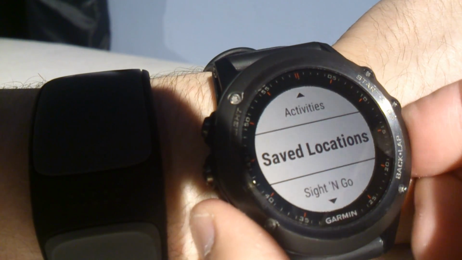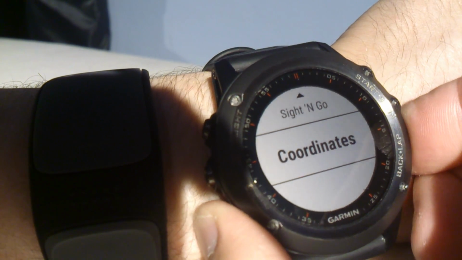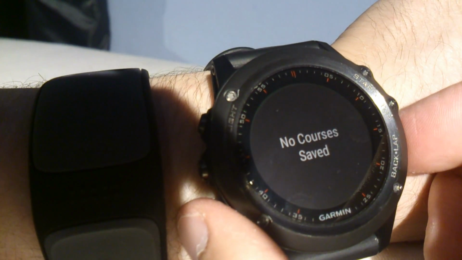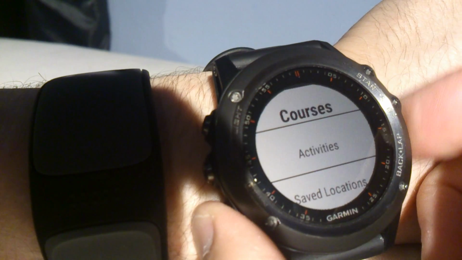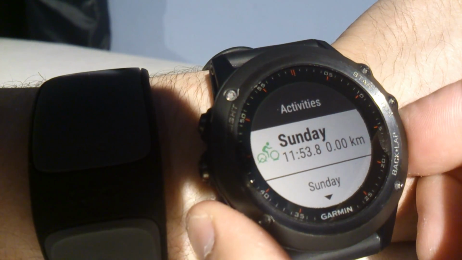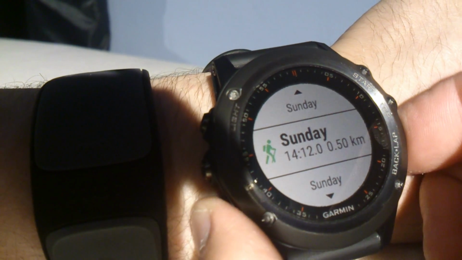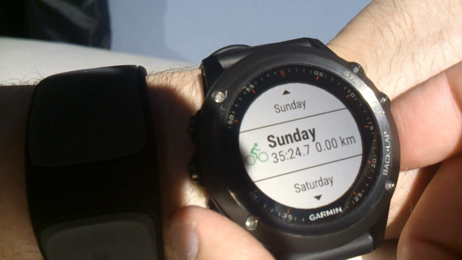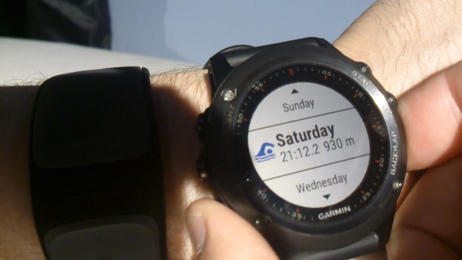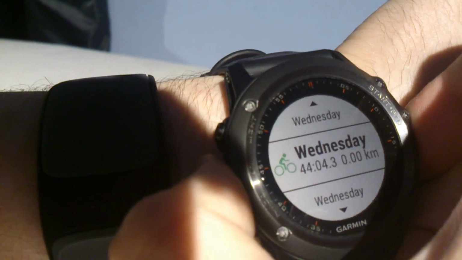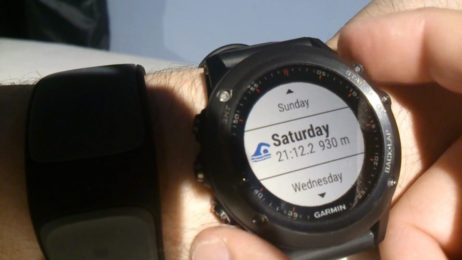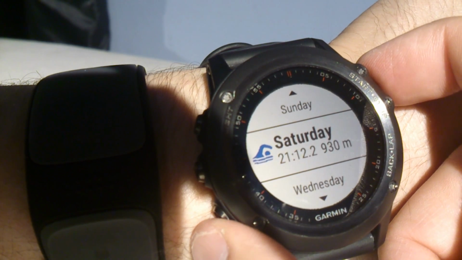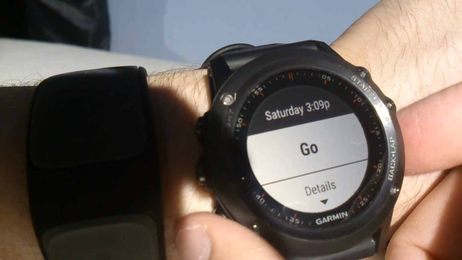Navigation. Most probably it's better to use it outside, because I'm inside now. I cannot find GPS satellites. And for example, it was some kind of outside swimming. Let's see.